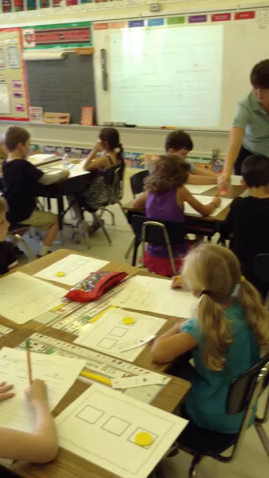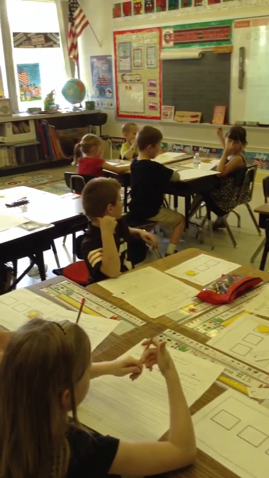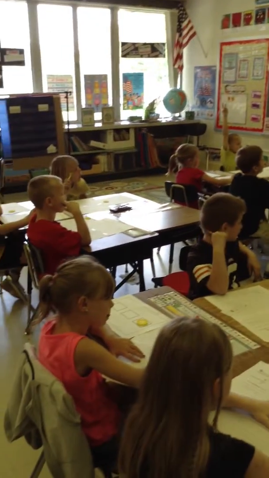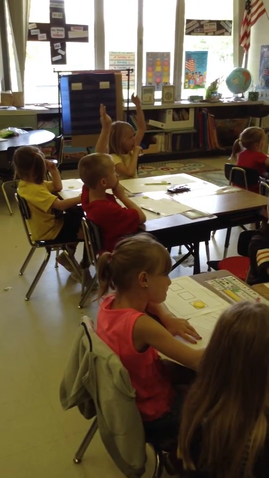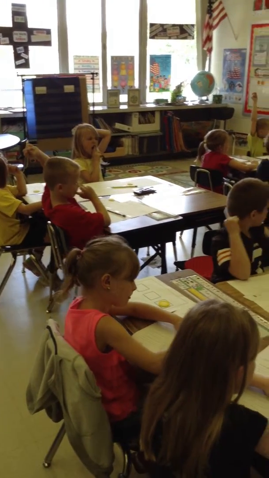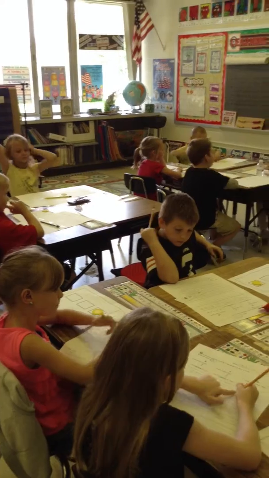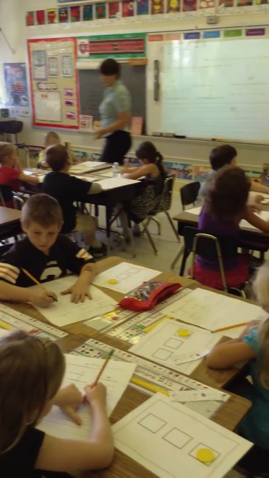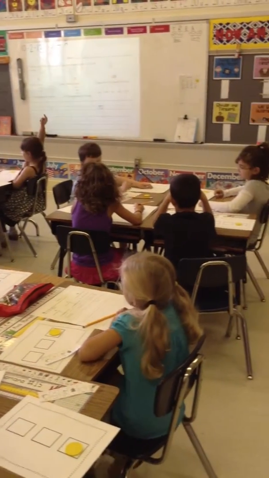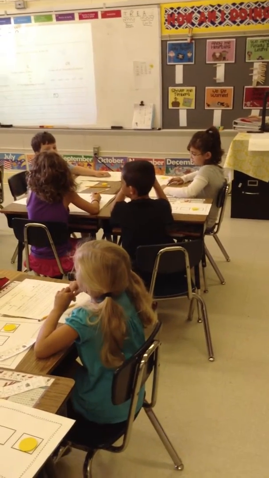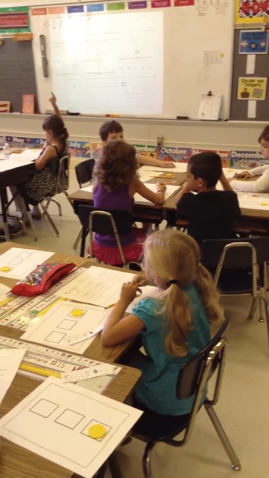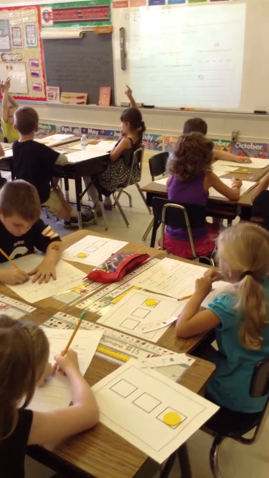You're doing a really nice job stretching. Make sure your o fits between the dotted line and the bottom line. Nice job. Let's make it fit between the dotted line and the bottom line, please.